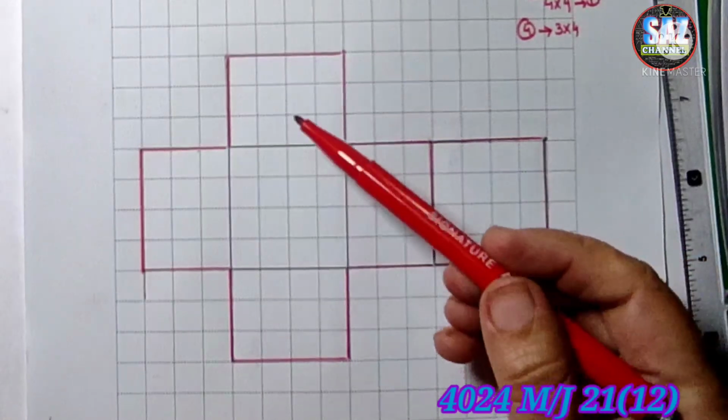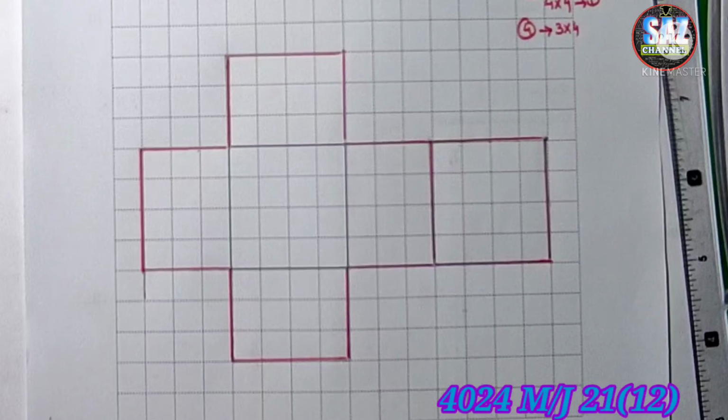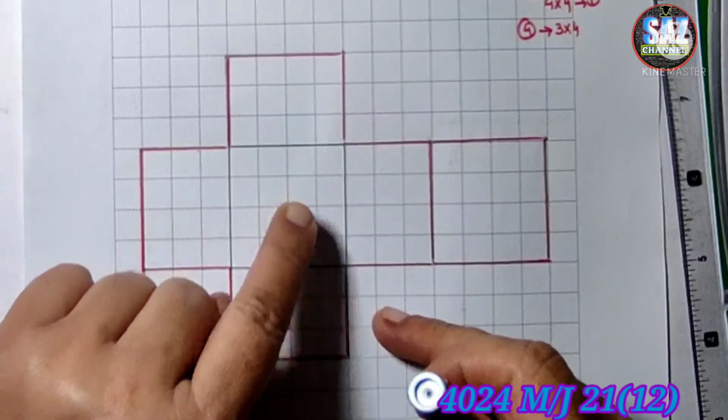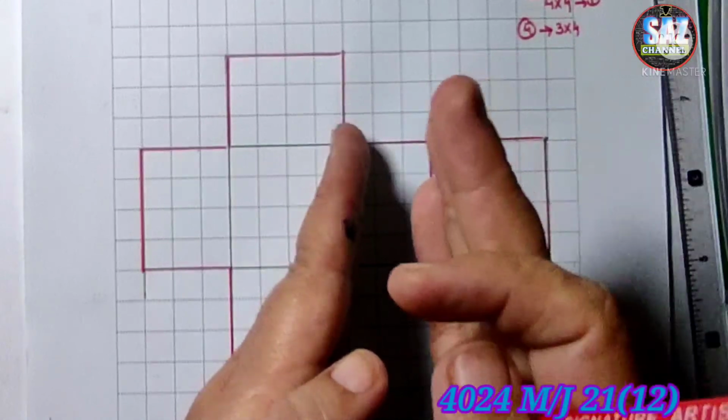Now look, 1, 2, 3, 4, 5 and 6 spaces. This is how. When you fold your net, this will become the base, and when you fold from here, this will become the standing side.